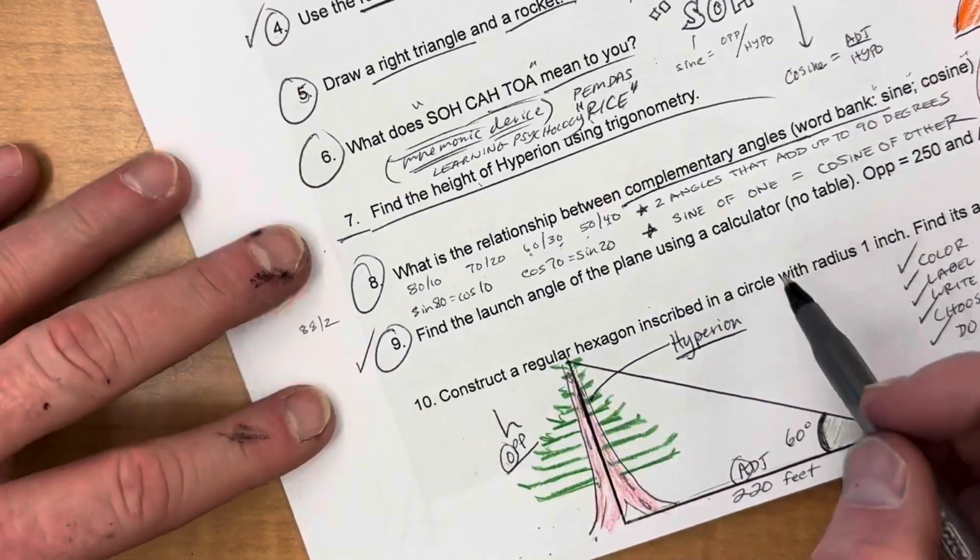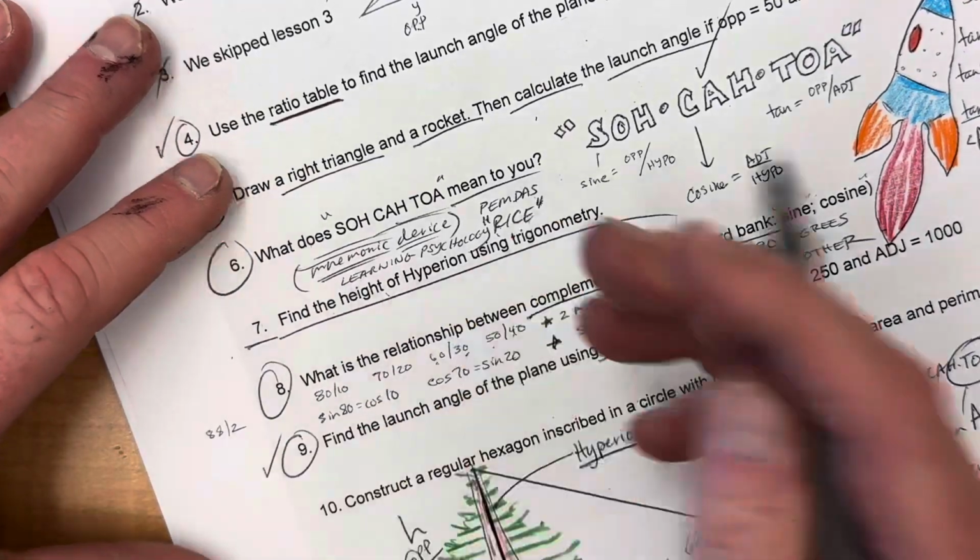Okay, find the launch angle of the plane using the calculator. I already showed you how to do that, so we're done with number 9.